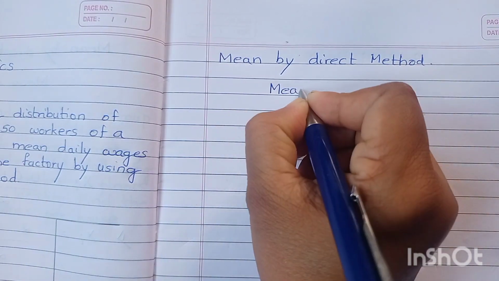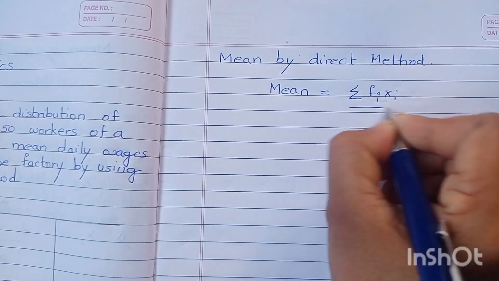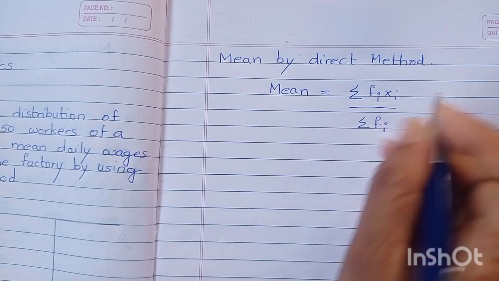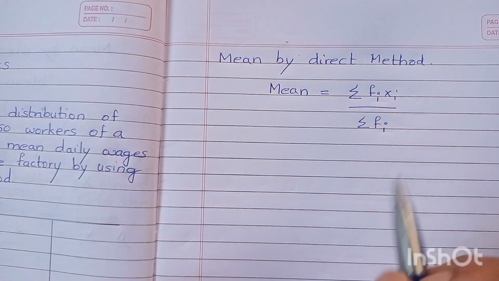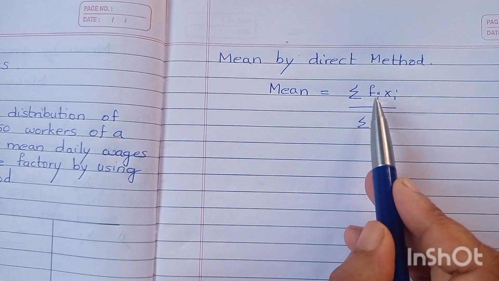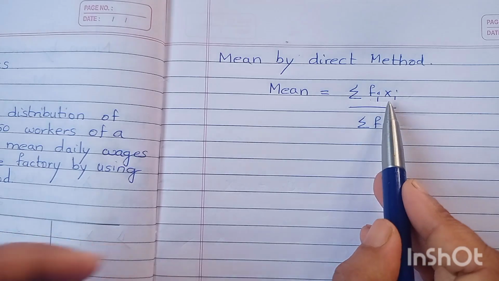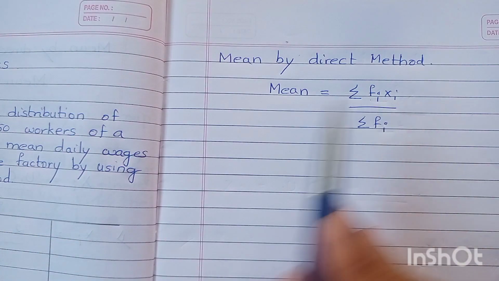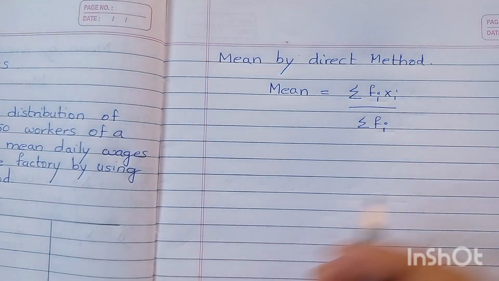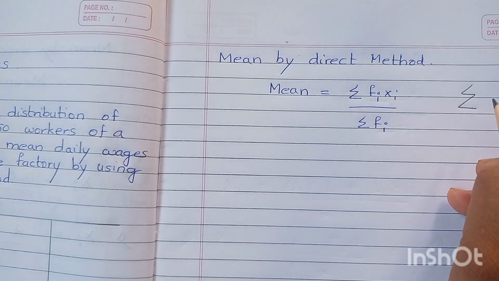Mean is equal to sum of Fi xi divided by sum of Fi. This is the formula to find out the mean by direct method. Look at this. Here Fi is the frequency. Xi is the midpoint of the class interval. And for this symbol, we will say it as sum of. Sum of means we have to do the addition.